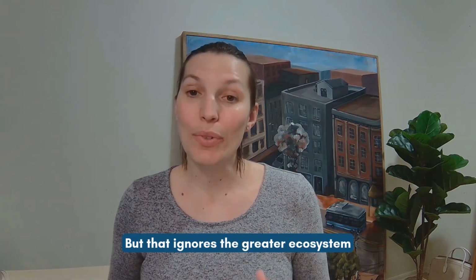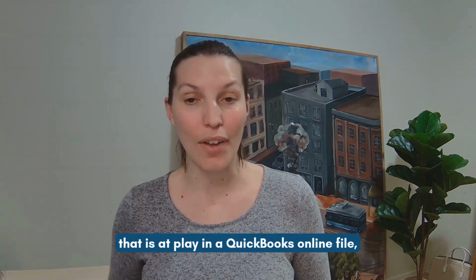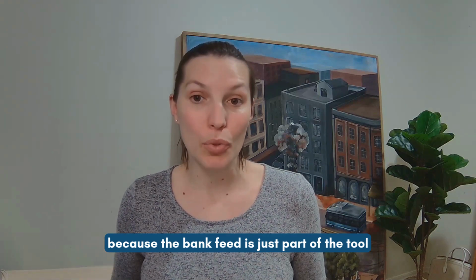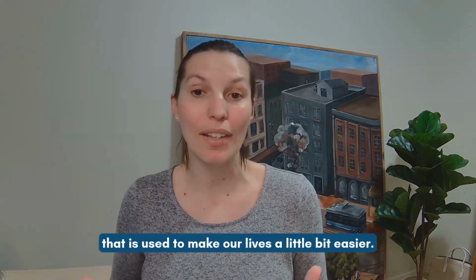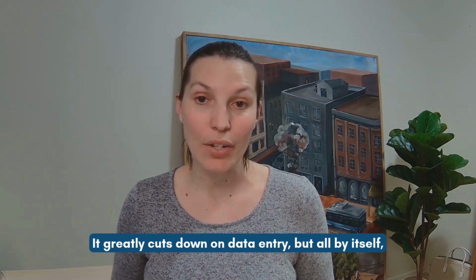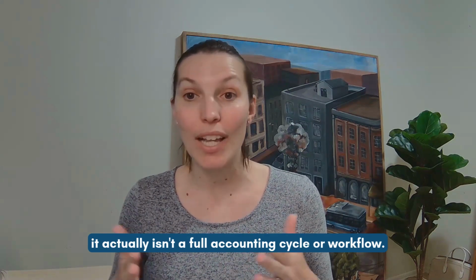But that ignores the greater ecosystem that is at play in a QuickBooks Online file, because the bank feed is just part of the tool that is used to make our lives a little bit easier. It greatly cuts down on data entry, but all by itself, it actually isn't a full accounting cycle or workflow.